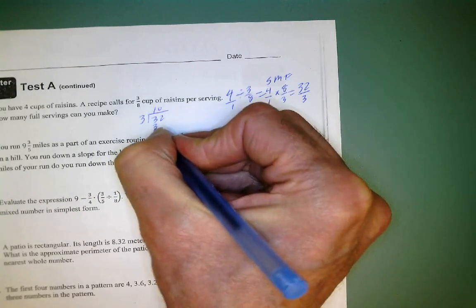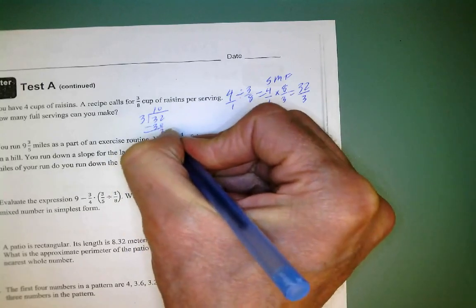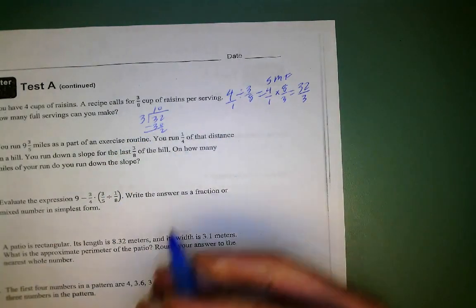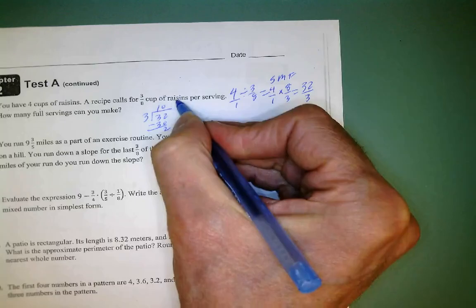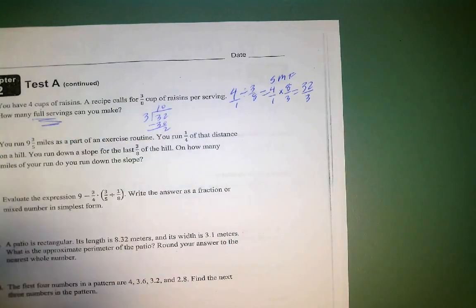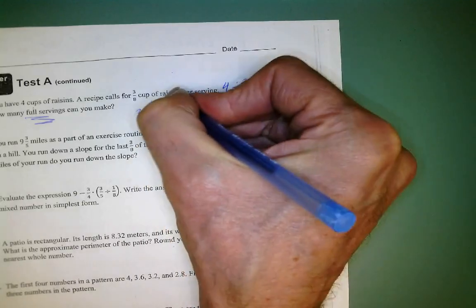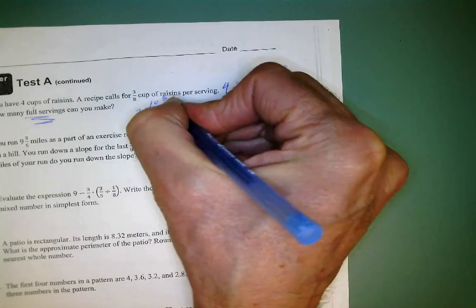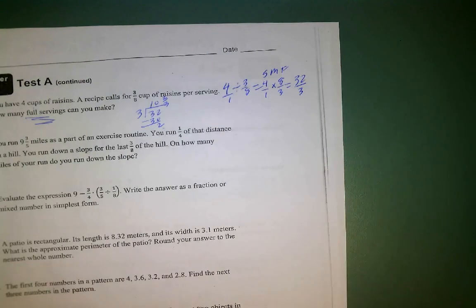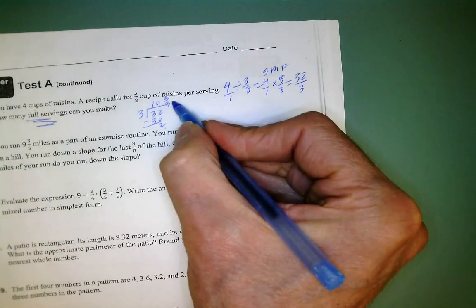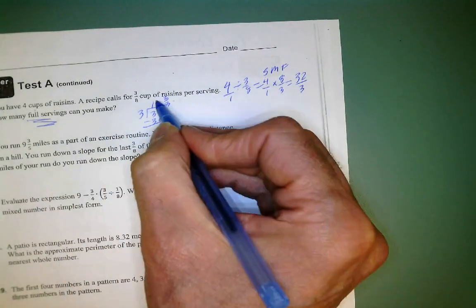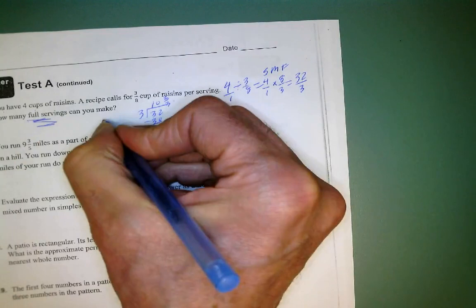But all I really need to know, I don't care about the fraction, because they want to know how many full servings. Okay? If I want to get the fraction, you want to see what it is. Remember, your remainder goes on top, divisor on the bottom. 10 2/3 servings is what you can make, but you're not going to make 2/3 of a serving. You can make 10 full servings. So your answer on that is 10. People want to make it 10 2/3, but it's 10 full servings.